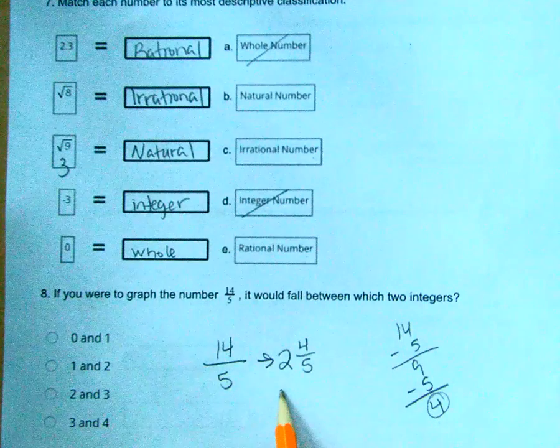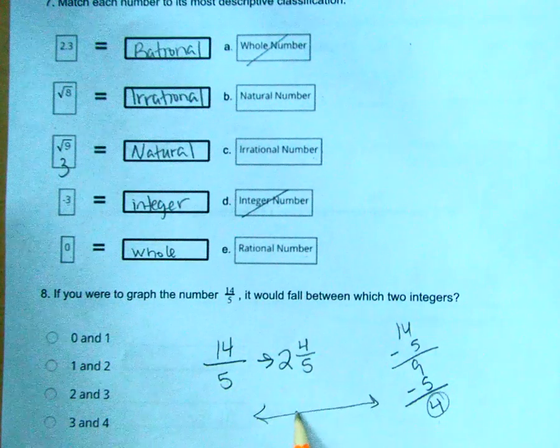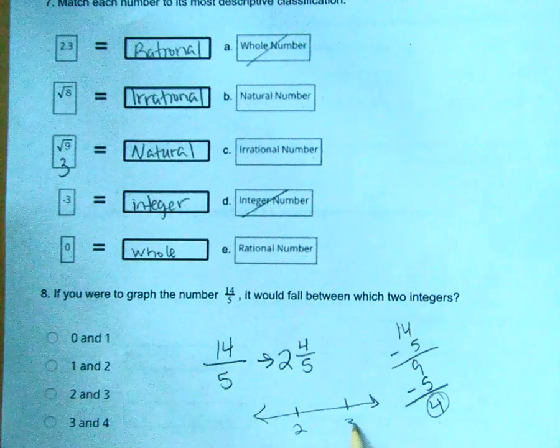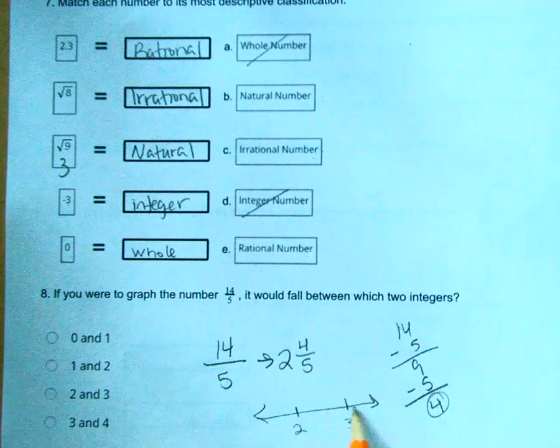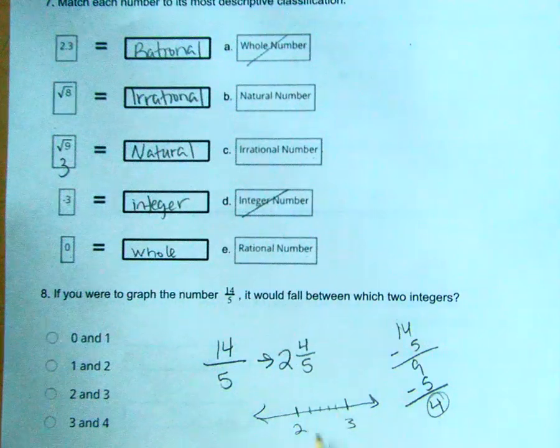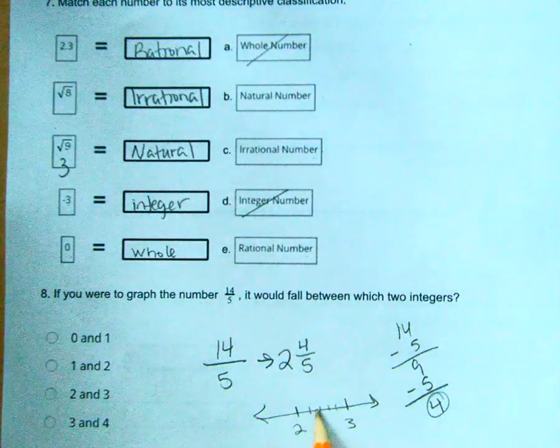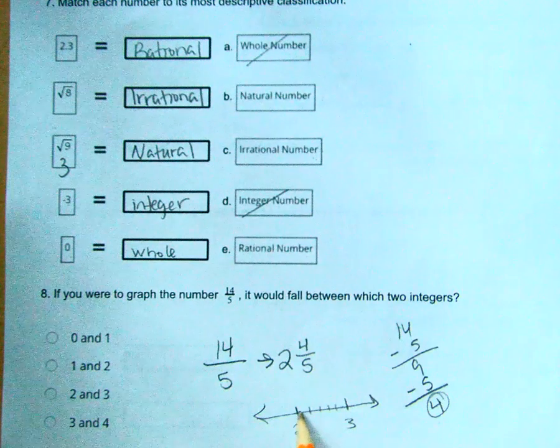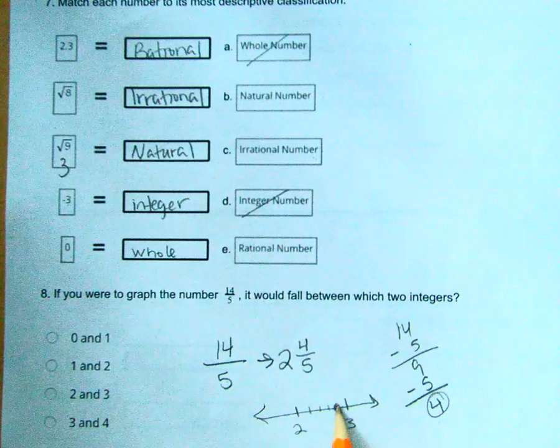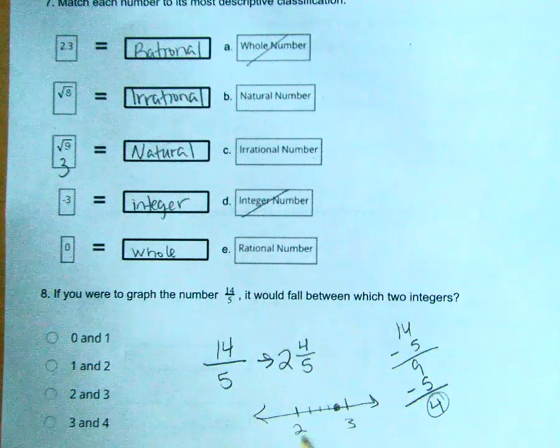So if I were graphing it on the number line, right, I would go to 2 and then I would go 4/5. So I'll go 1, 2, 3, 4 tick marks, and I would count it so that's 1, 2, 3, 4, 5 equal spaces. 1, 2, 3, 4th tick mark. There's my 2 4/5 right there between 2 and 3.